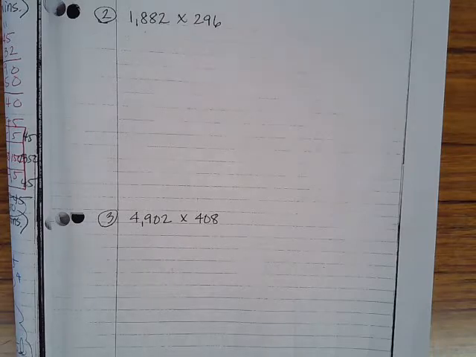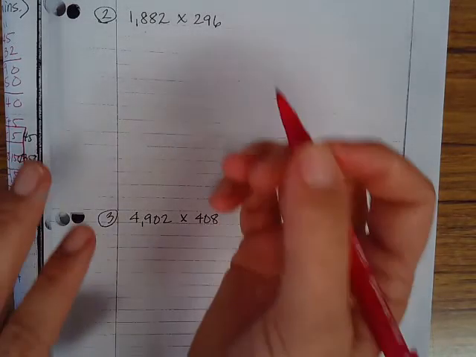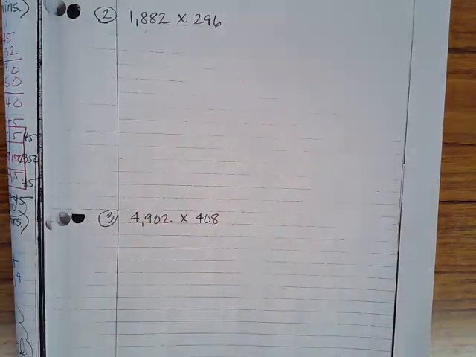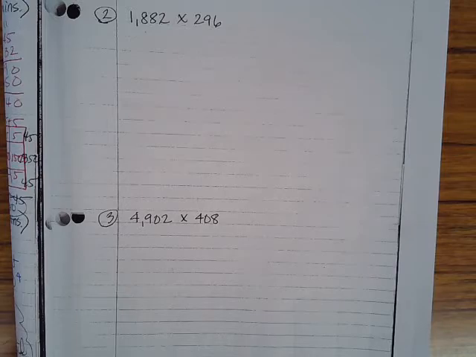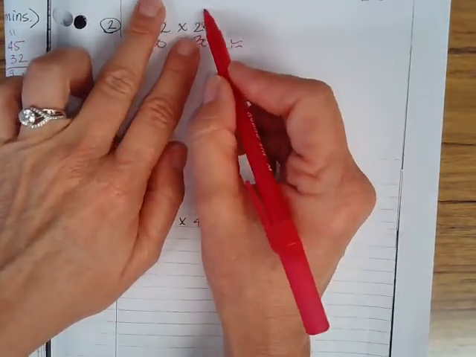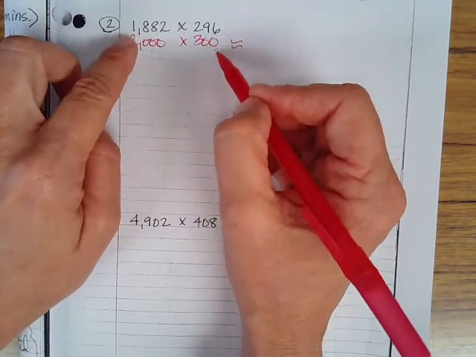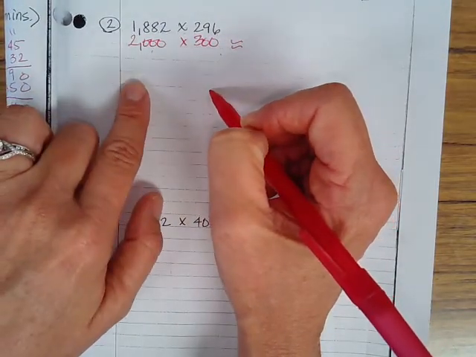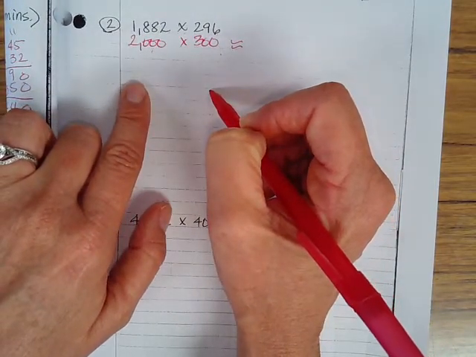All right, moving on to problem 2. Let's go through the same steps we just did. First, we're going to round. Who can tell me what we're going to round our numbers to? Because we rounded up, our actual product is going to be less.